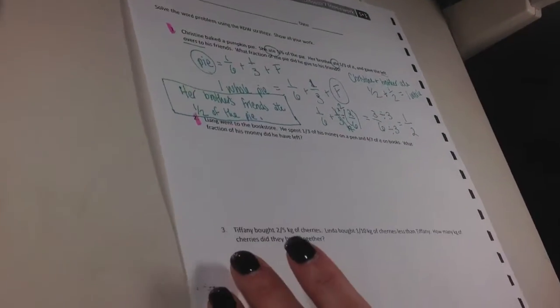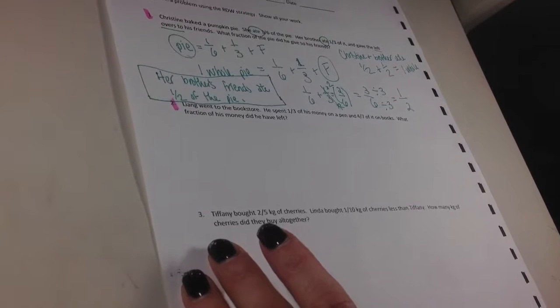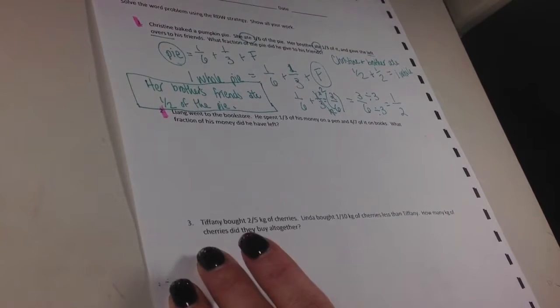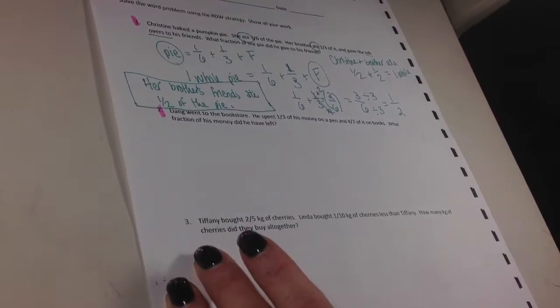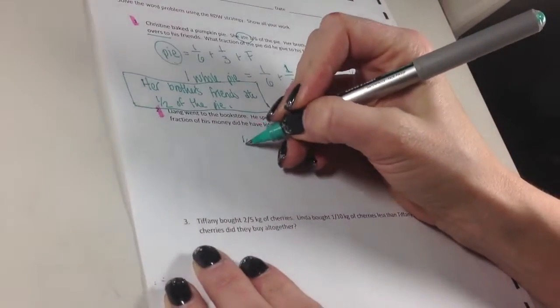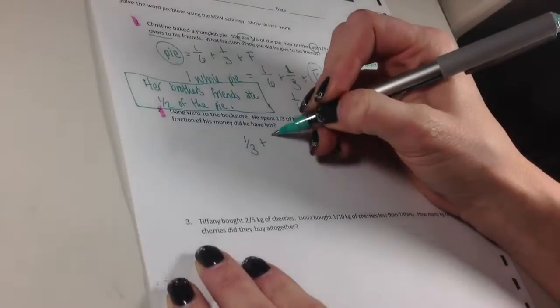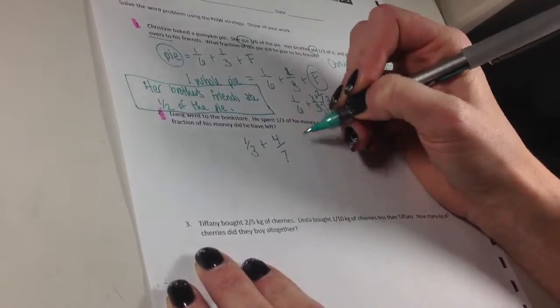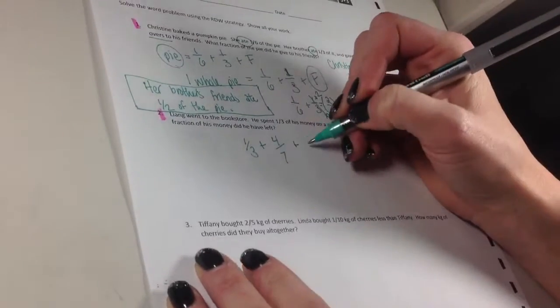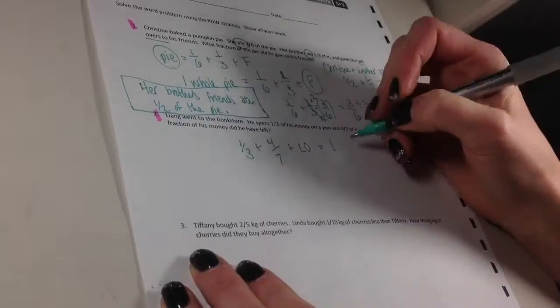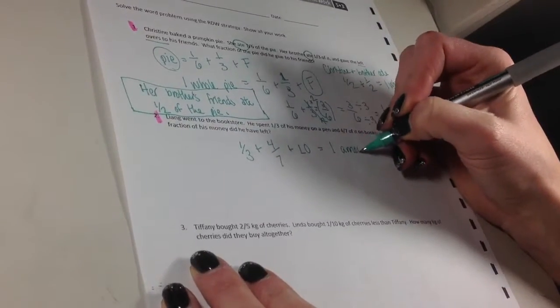Look at this next one. Ling went to the bookstore. He spent 1/3 of his money on a pen and 4/7 on books. What fraction of his money did he have left? So he has 1/3 on a pen, and then he spent 4/7 on books, and then he has whatever's left over, which we don't know, and we know that's going to equal one amount of money.